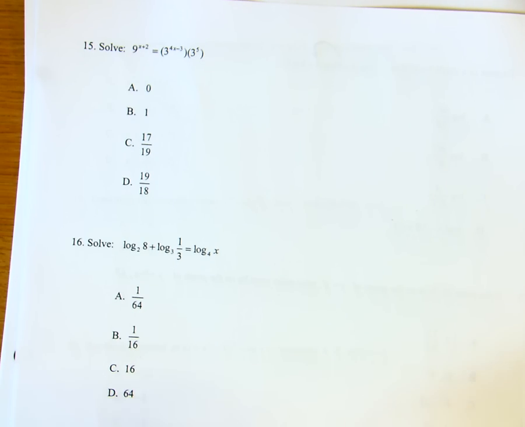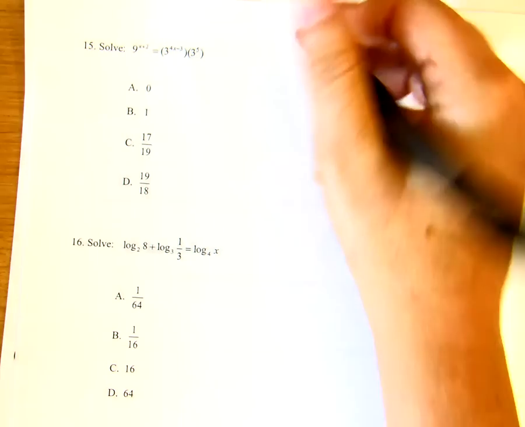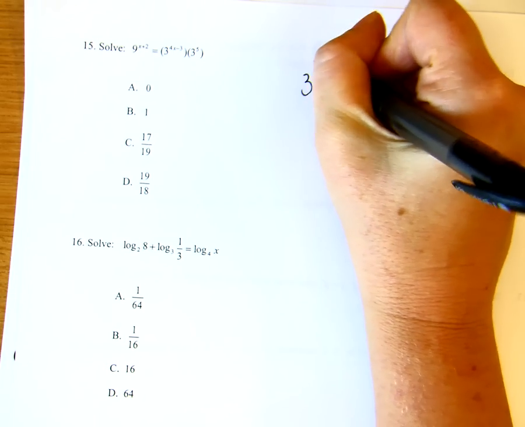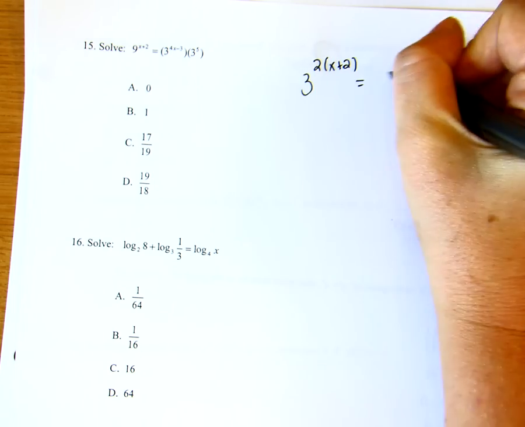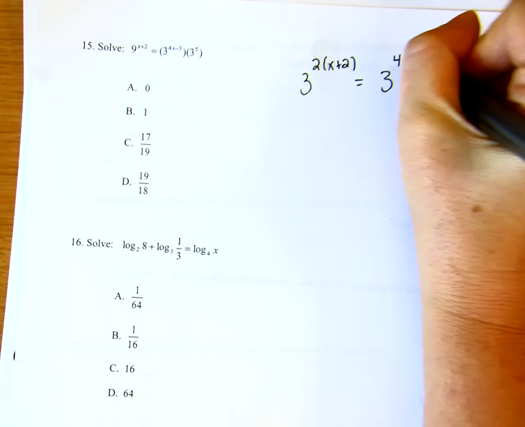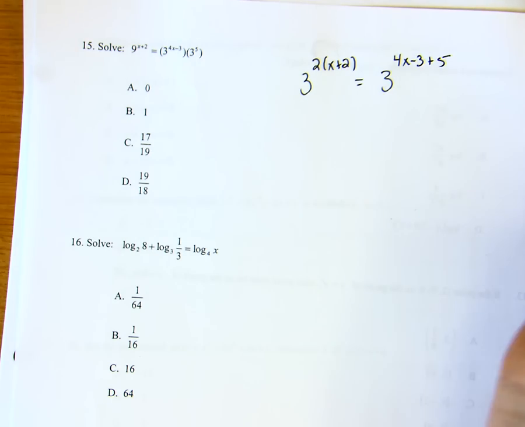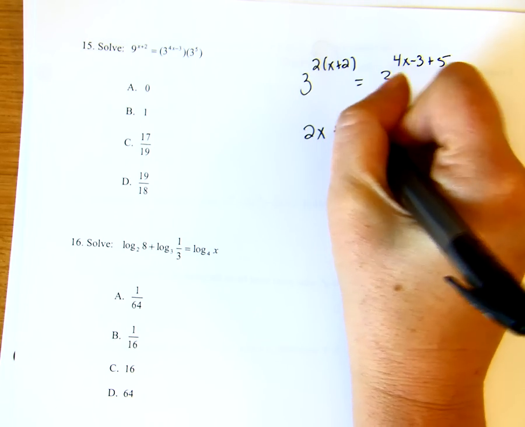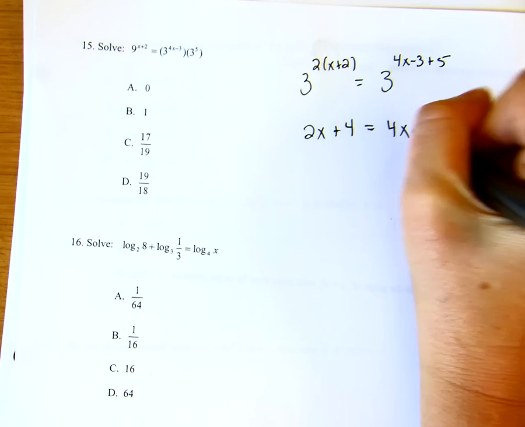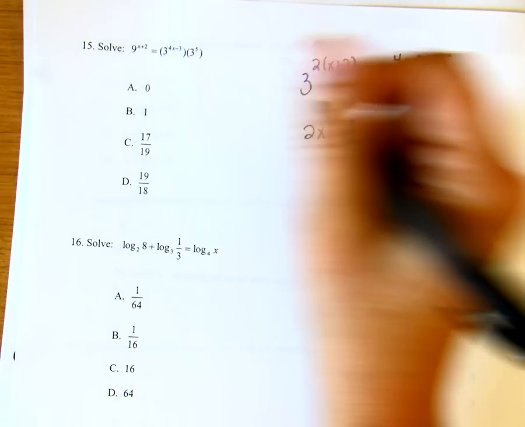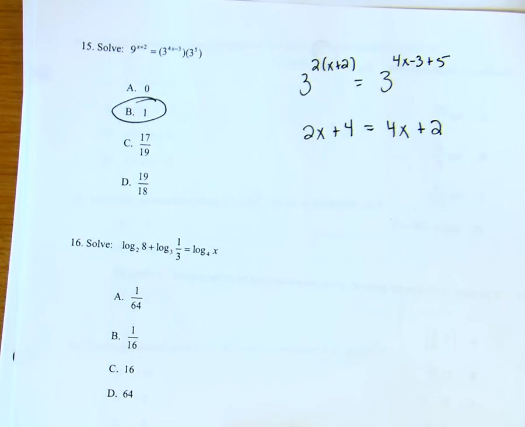Question number 15 is solving an exponential equation, and you can make the bases match. A 9 is a 3 squared, and on the right-hand side, you have a multiplication of powers with the same base, so you're going to add them. That's 2x plus 4 is equal to 4x plus 2. Solve that equation, you'll get a 1.